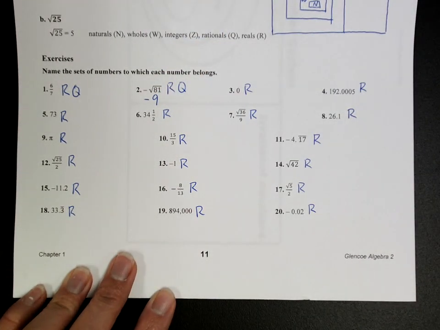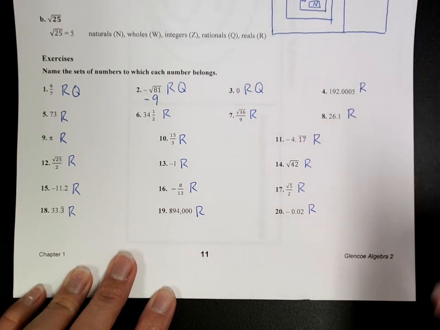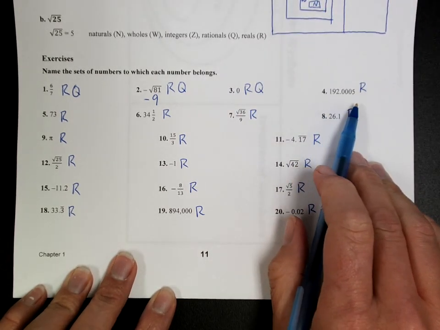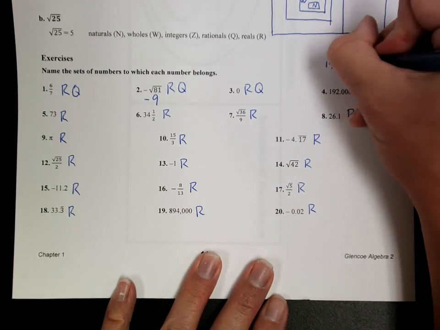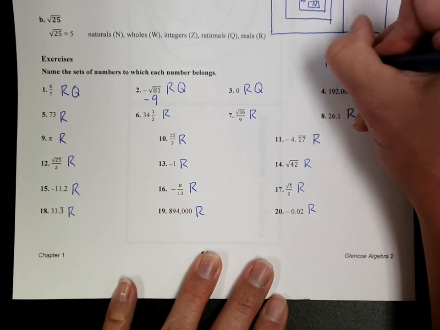0, can that be written as a ratio? Yes, it's already simplified. What about this one? Could this be written as a ratio? Sure. Technically, it's this over this.